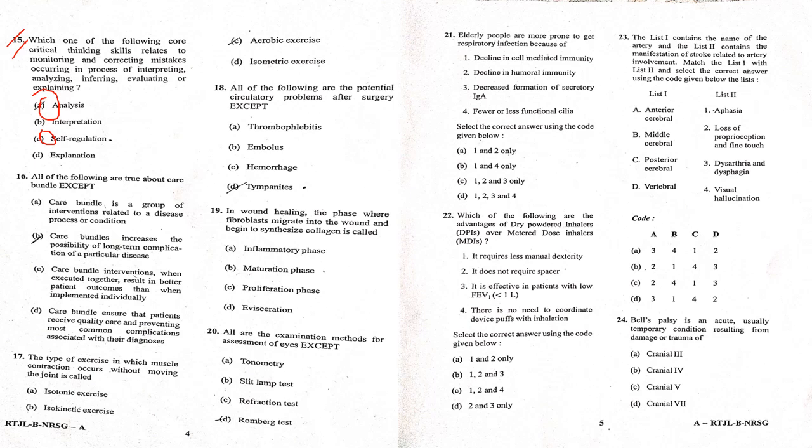16, all of the following are true about care bundle except এখানে অপশন বি হবে, care bundle increases the possibility of long term complication of a particular disease. এটা হয় না। 17, the type of exercise in which muscle contraction occur without moving the joint, এটা হবে isometric exercise. Option D. 17 option D.